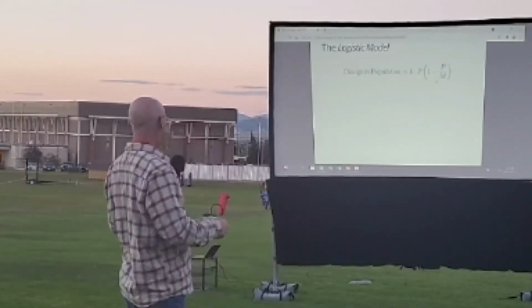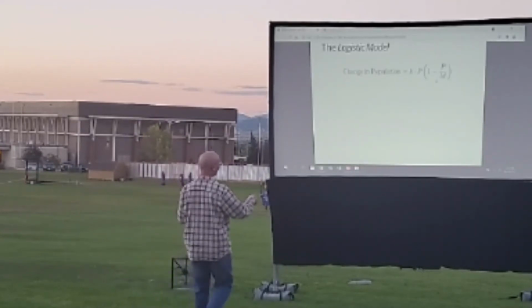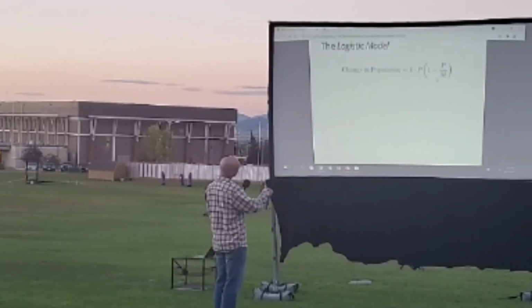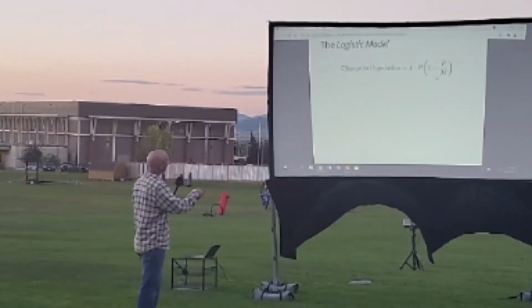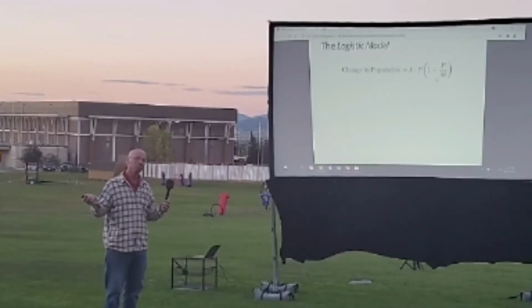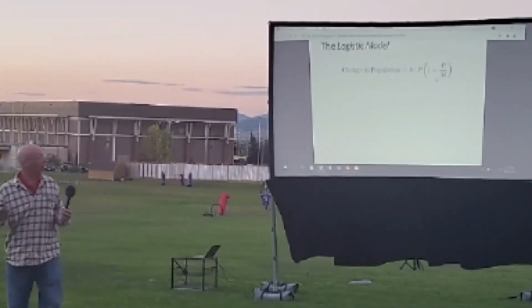Well, if your population, let's look at this. If your population's really close to that m, that fraction is about 1, and this stuff in parentheses is about 0. If you're at about the carrying capacity, your change is about 0. Does that jive? Does it seem okay? Okay.